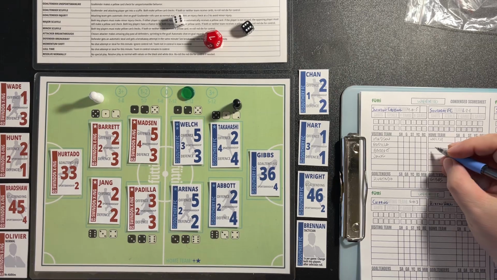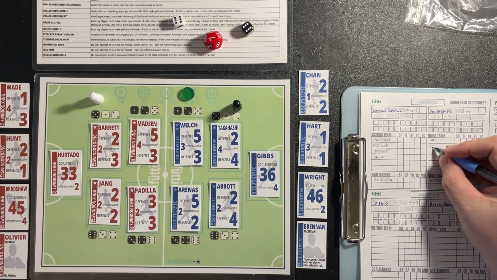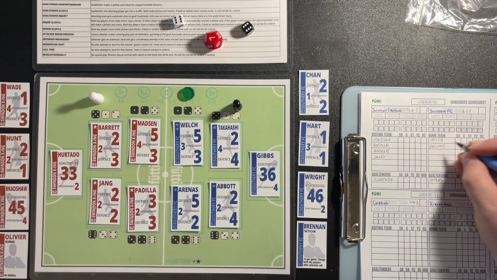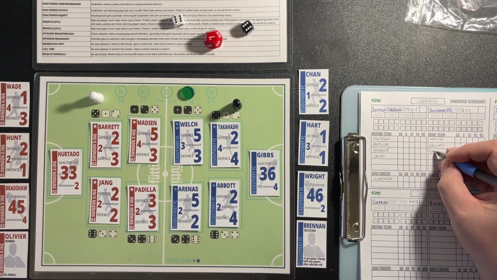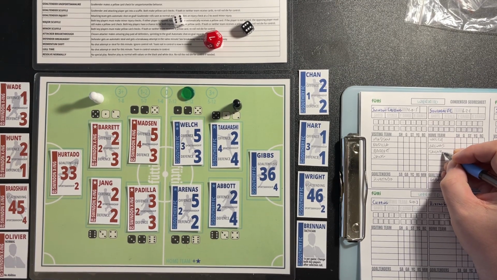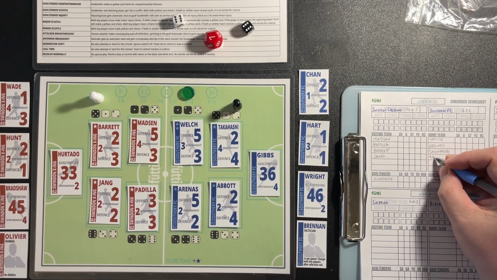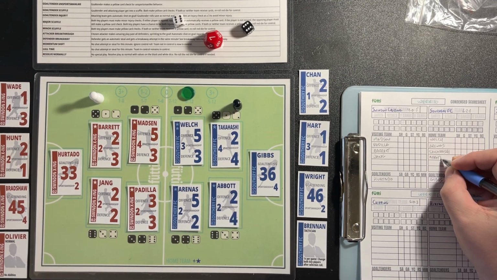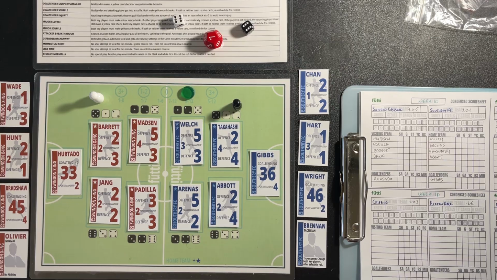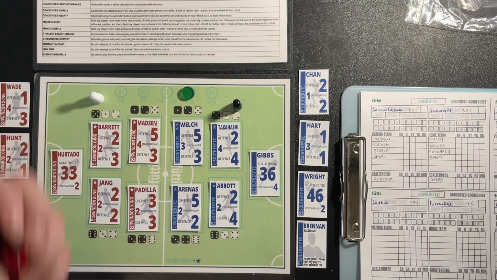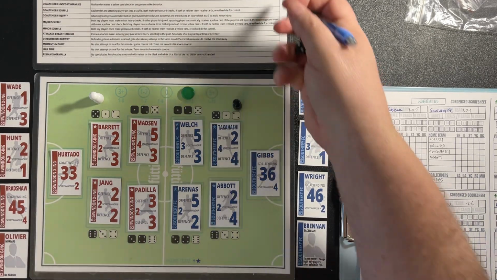My pencil lead just broke. Arenas, Takahashi, and then Abbott. So we have everything ready for the game now. We can actually start playing this game. So I'm just going to roll the dice real quick here, and we can get started.